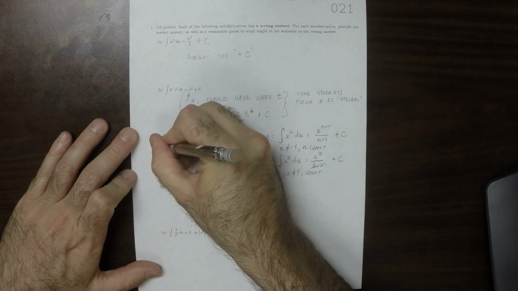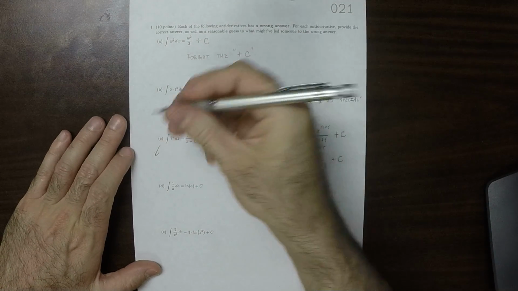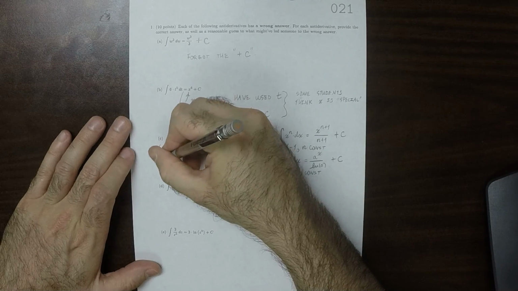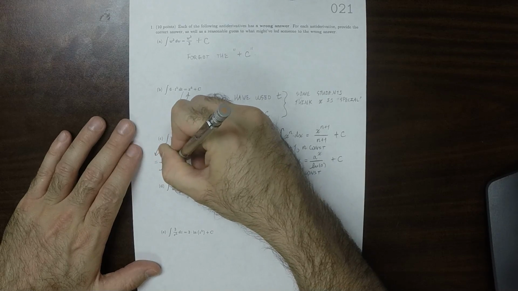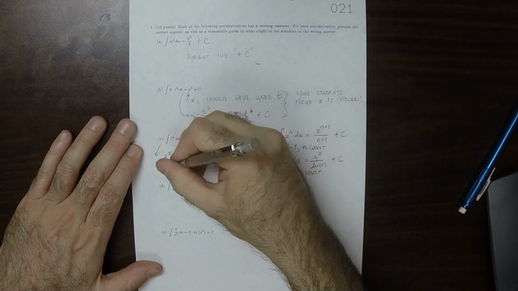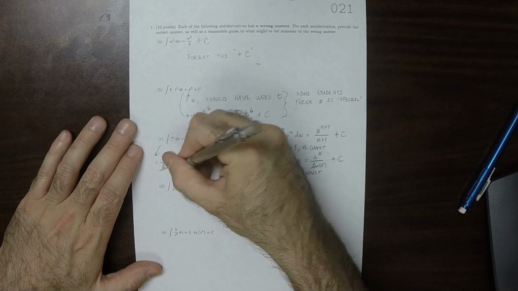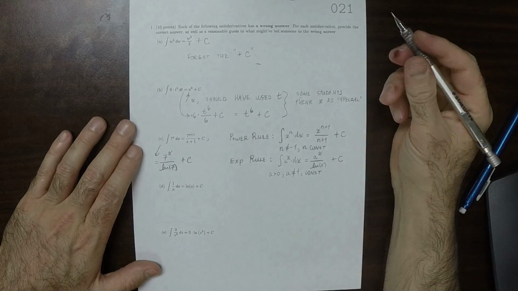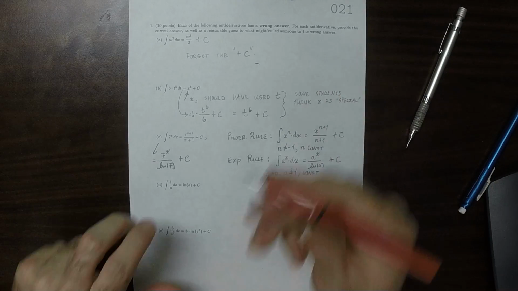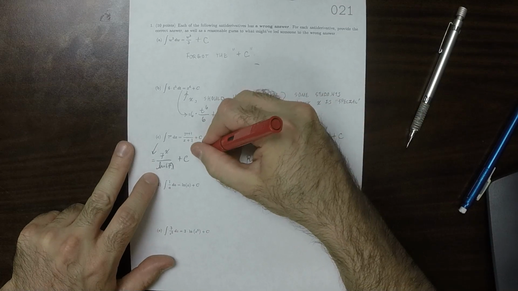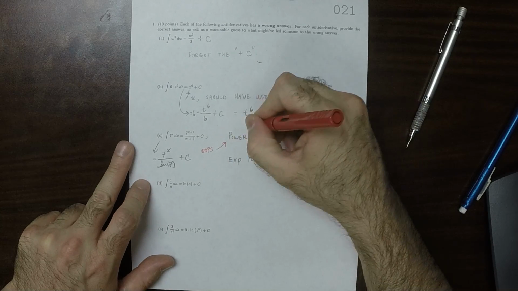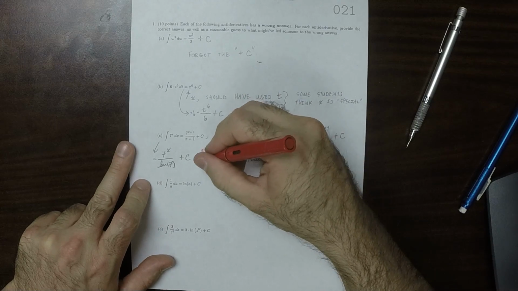So the correct answer would be 7 to x divided by log 7 plus a constant, and in a sense, the reasonable guess of what went wrong is that the student accidentally used this one and needed to use this one.